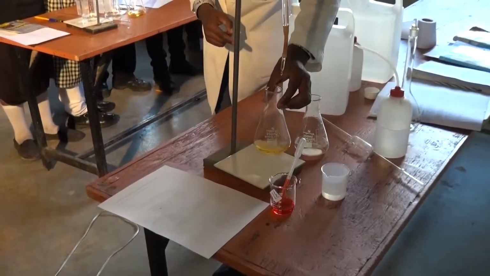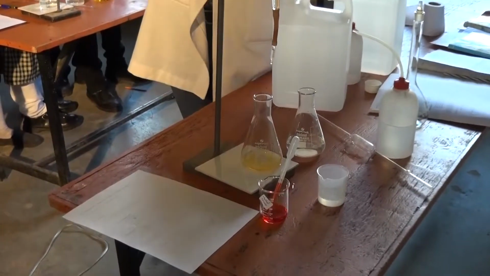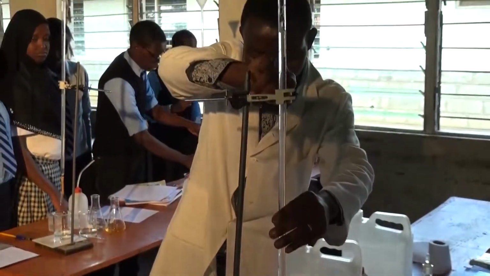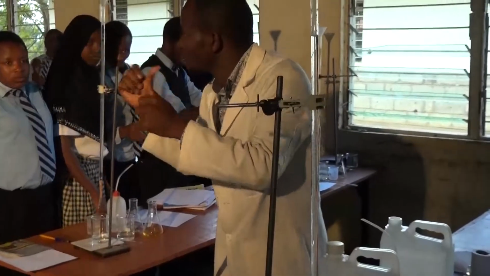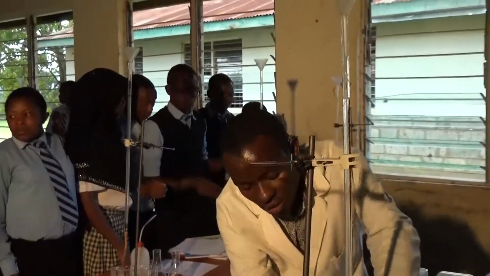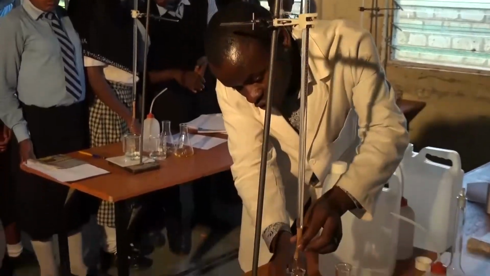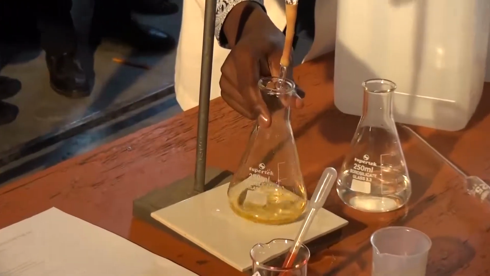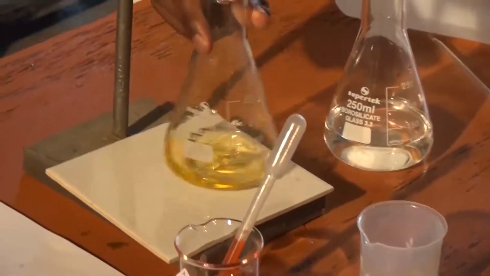You ensure your burette is adjusted so that it is near, but not too low. Then we are opening slowly. We open with two hands, one hand on the conical flask and the other on the burette. So you open.